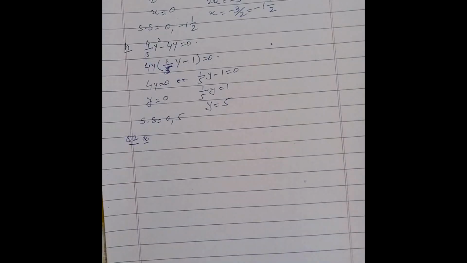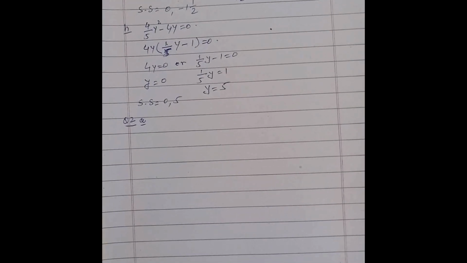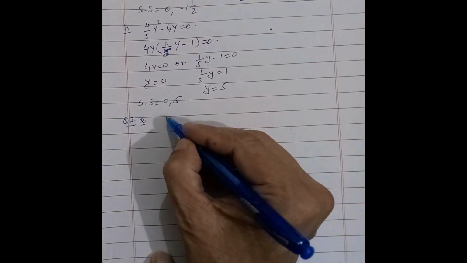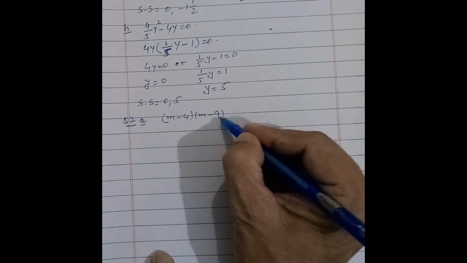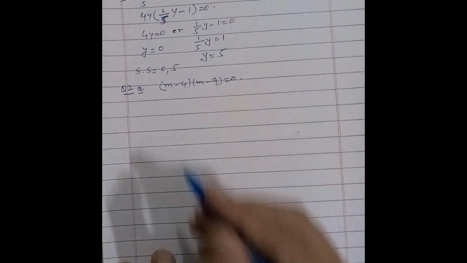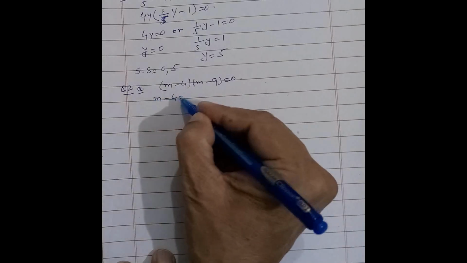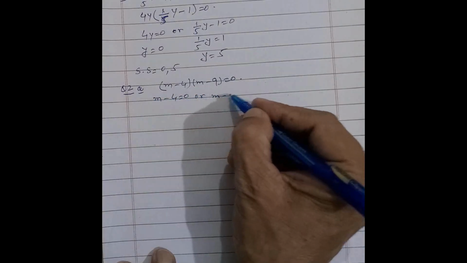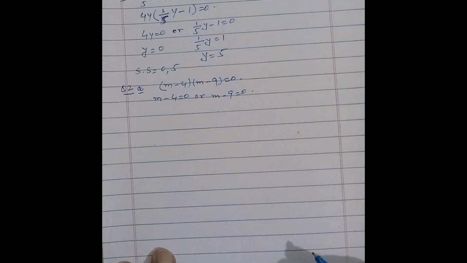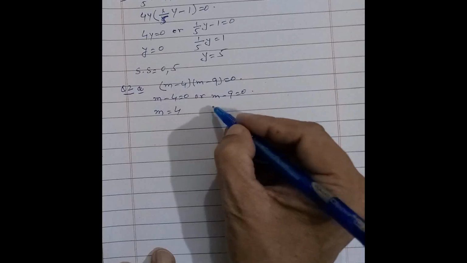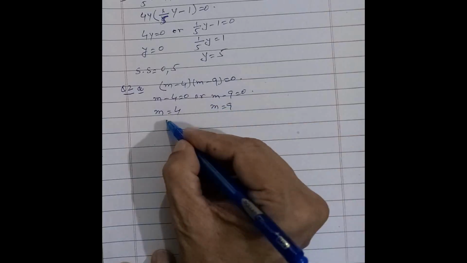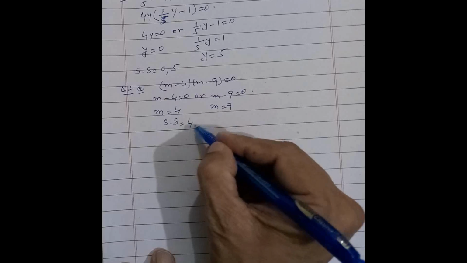It is the same exercise. We solve the equations by different methods. And it is question 2, in which we solve the following equations. A part is (m - 4)(m - 9) = 0. So we write m - 4 = 0 or m - 9 = 0. So we find the value of m, which is m = 4 and m = 9. Hence the solution set is {4, 9}.